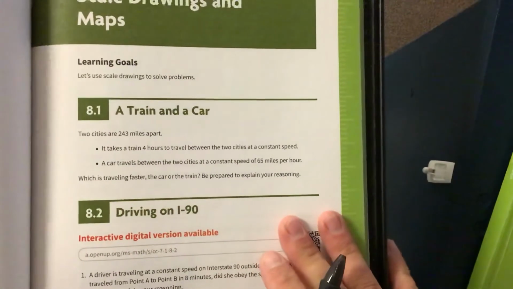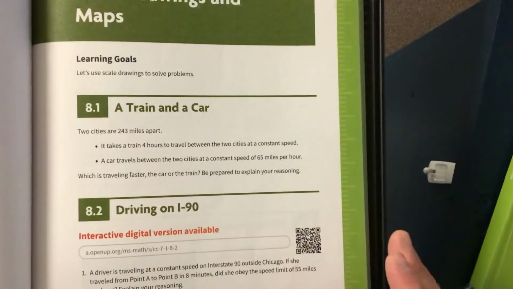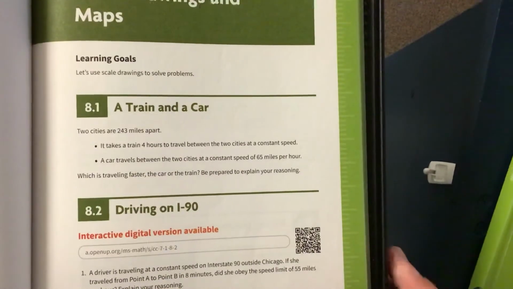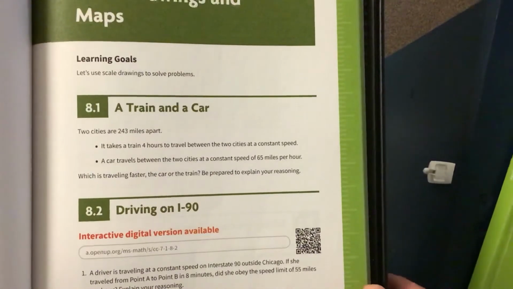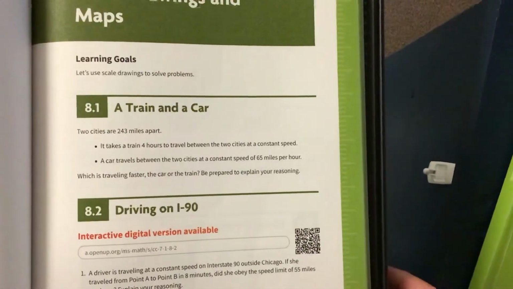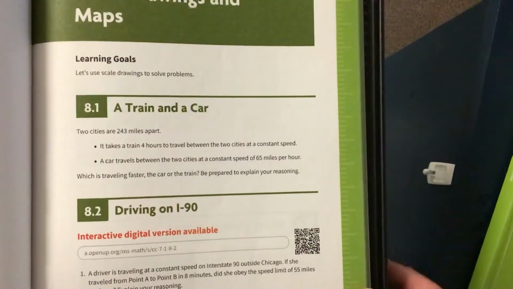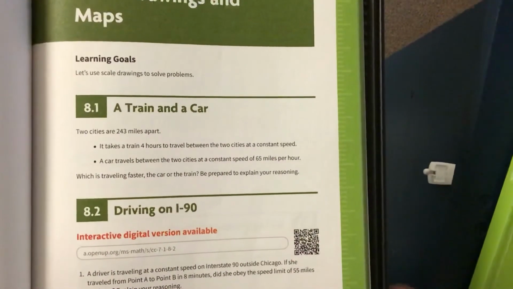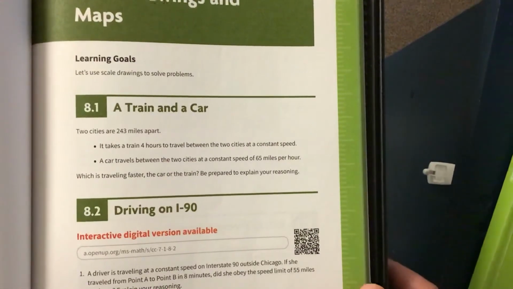Two cities are 243 miles apart. That's obviously the distance. It takes a train 4 hours to travel between them at a constant speed. A car is traveling 65 miles an hour. Who is traveling faster? Now the key for these is you need to compare apples to apples. You need to compare speed for both things. Do we know the speed of the train? No. You do not. So in order to compare them, you need to make them the same.